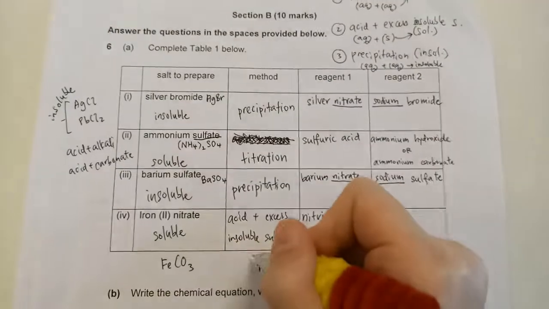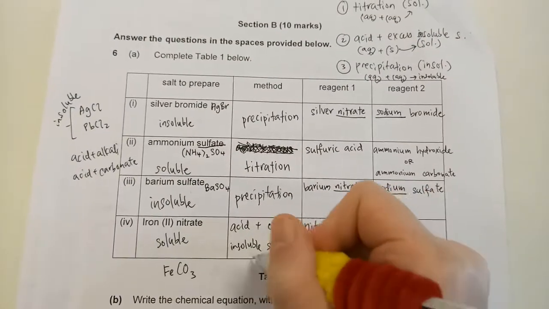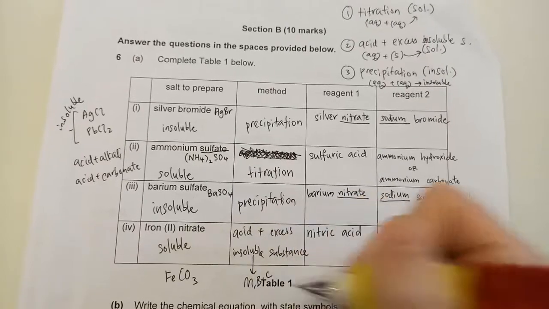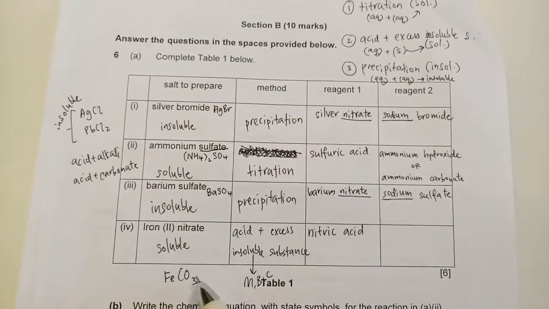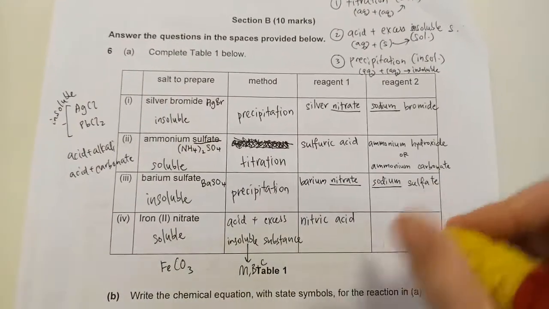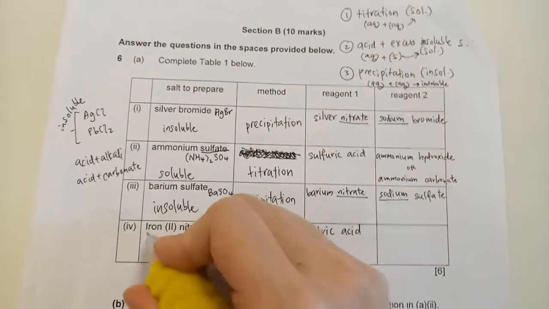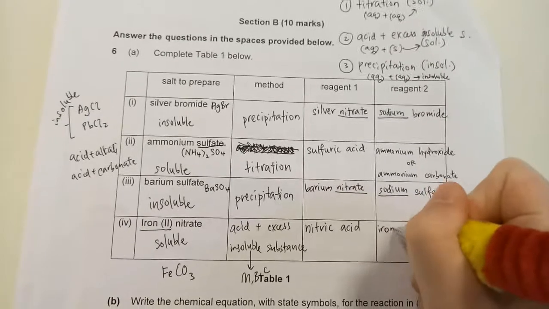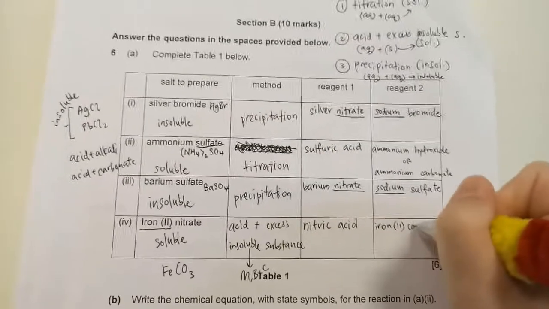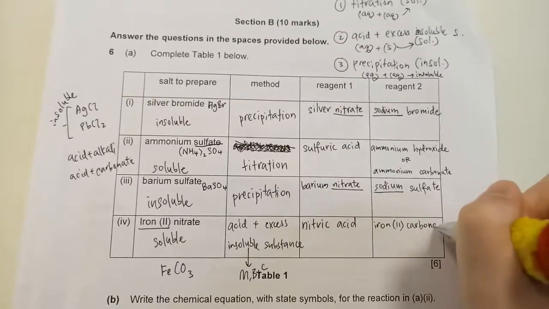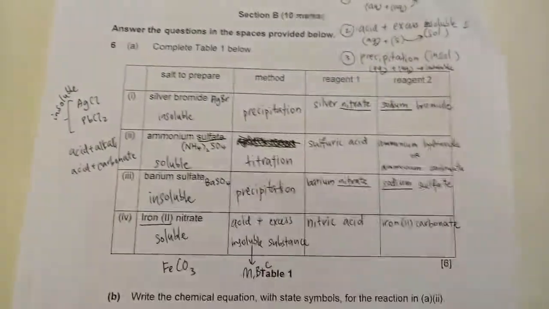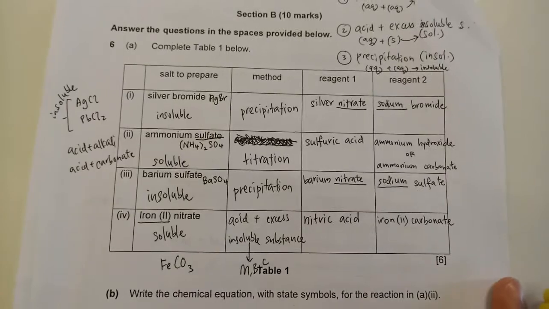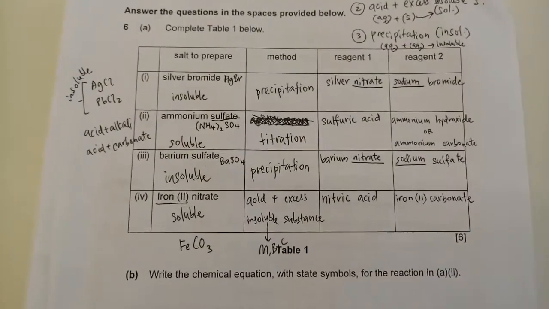Okay, remember this one can be your metal, base, or carbonate. So in this case, I use the example of a carbonate. So over here, I will use iron 2 carbonate. If you want to use the base, it will be iron 2 oxide or hydroxide. Or if you want to use the metal, you can use iron. Okay?